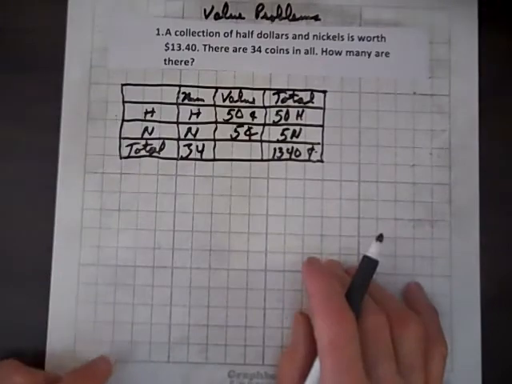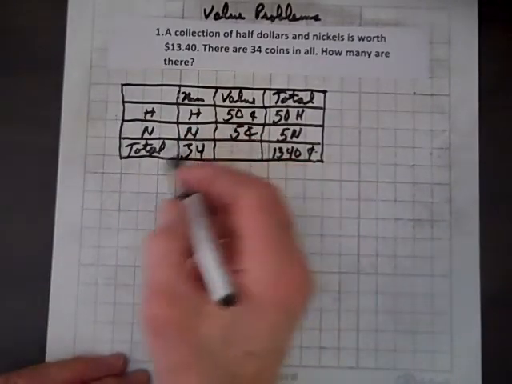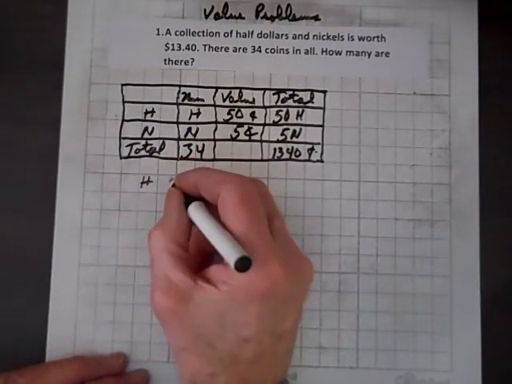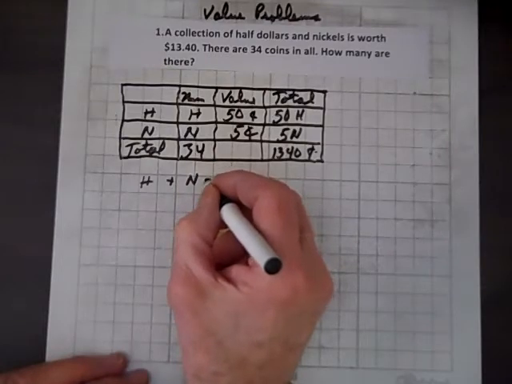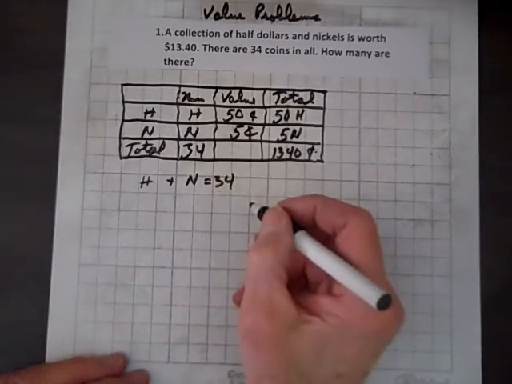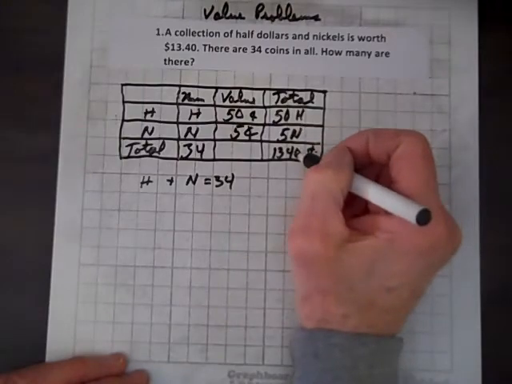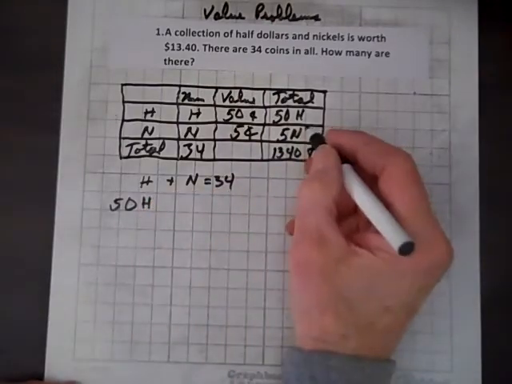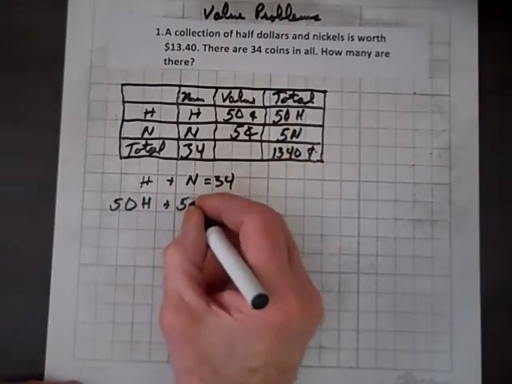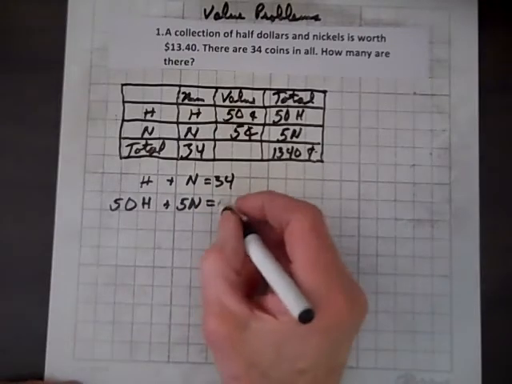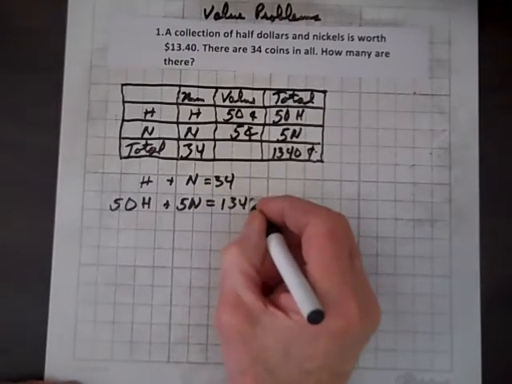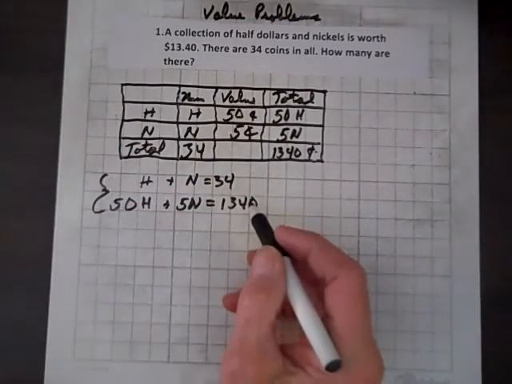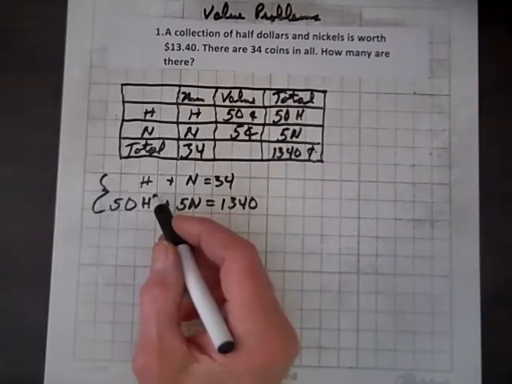Now, we can construct two equations. H plus N equals 34 coins in all. And we also know, talking about the money, that we have 50H from this column plus 5N equals 1340. Now we have two equations, two unknowns, and we can solve these using elimination or substitution. I'm going to use elimination.